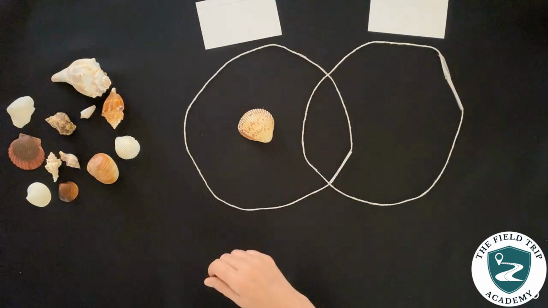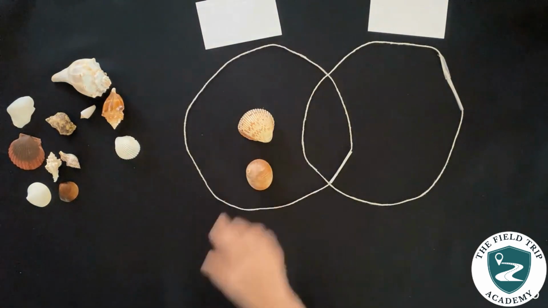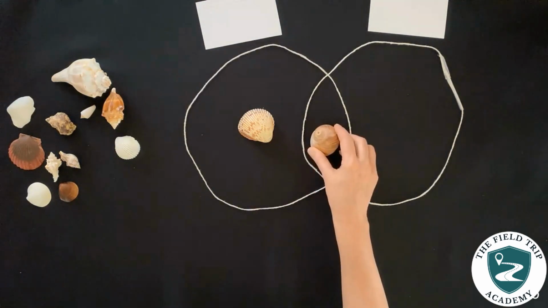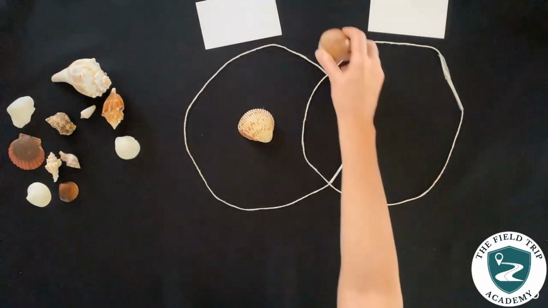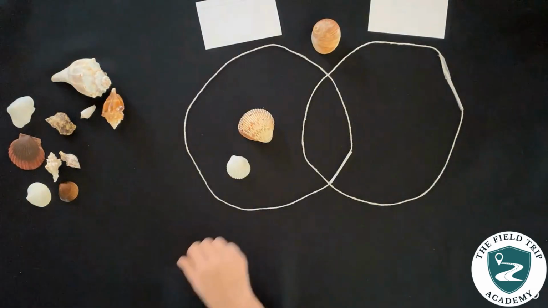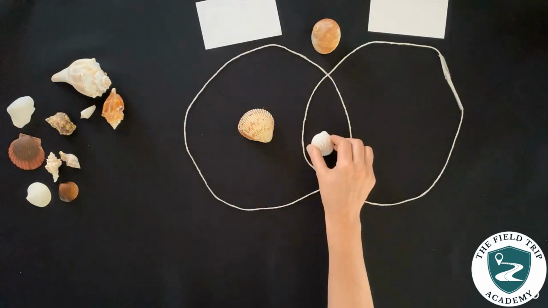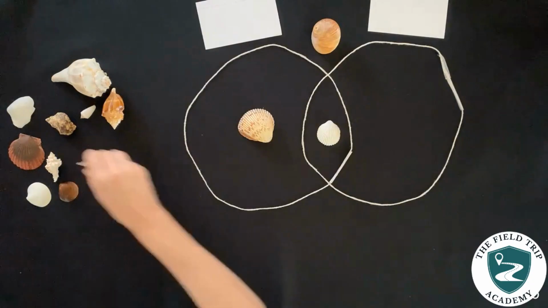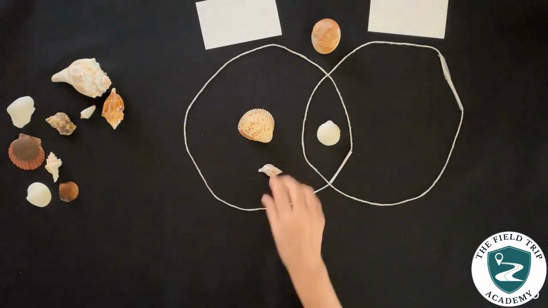That follows my rule. That does not follow my rule. Great, put it right outside of all the circles. That does not follow my rule. That follows my rule. That does not follow my rule.